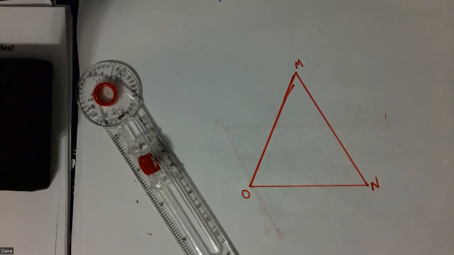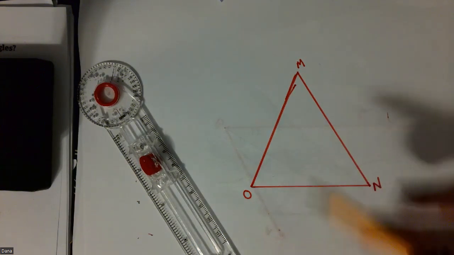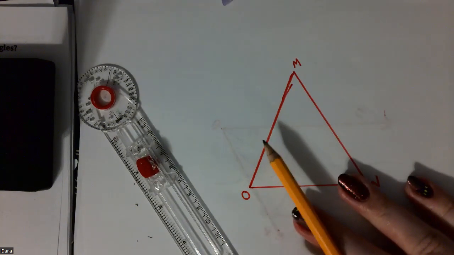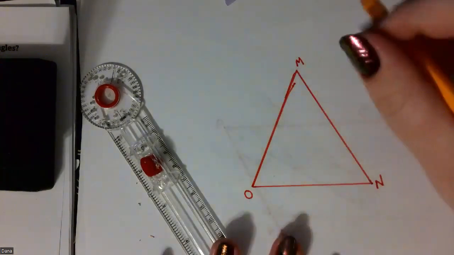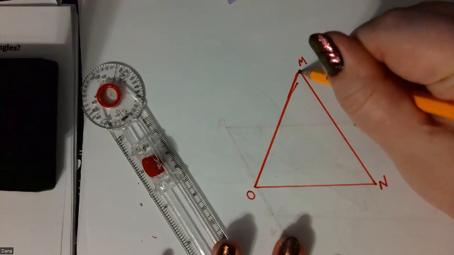An orthocenter is simply the place where all three altitudes in a triangle intersect. So basically, all you have to do is create three altitudes and plot where they intersect. That's all you have to do. So let's first start with the altitude from M to ON.